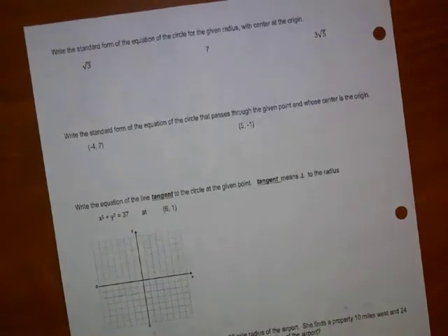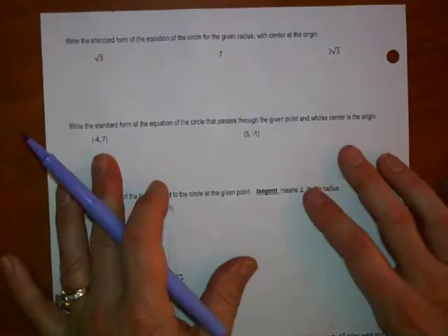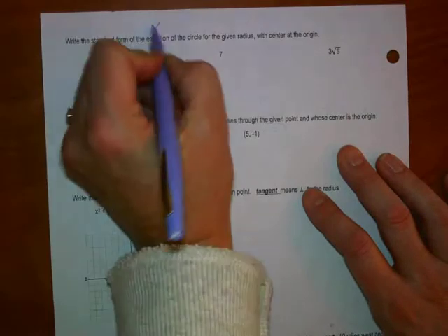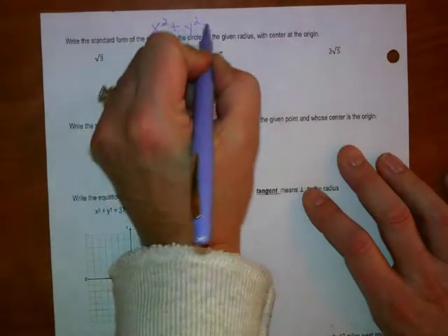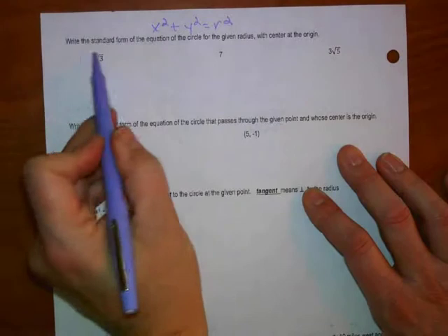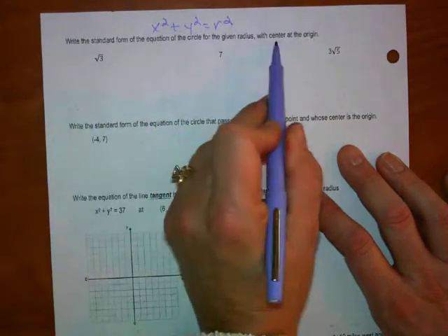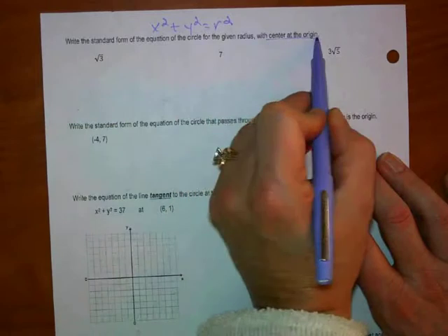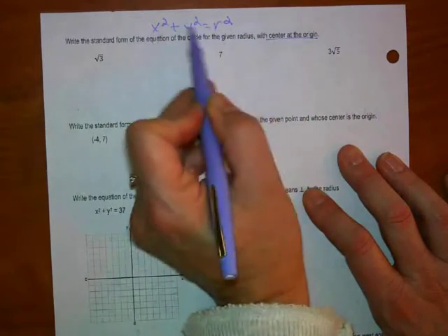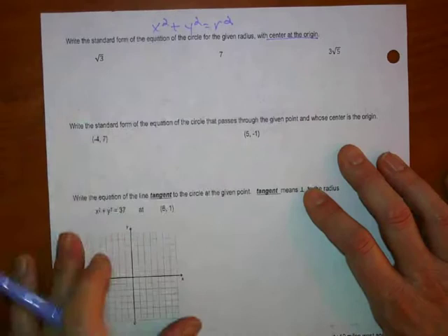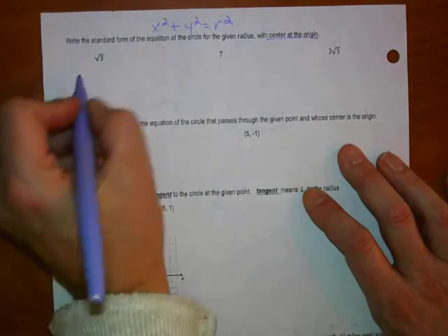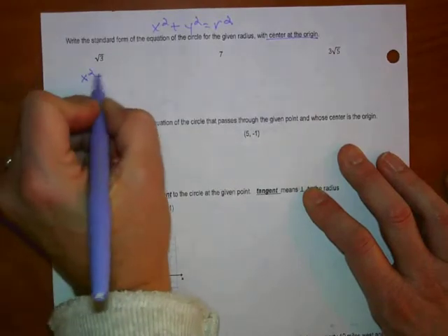All right, now, this one's a little bit different, but it's still working with that equation. X squared plus y squared equals r squared. It says write the standard form of the equation of the circle for the given radius with the center at the origin. When they say this, that means you're working with this. All right? So they're giving me the radius, so I'm just going to plug it into my equation.